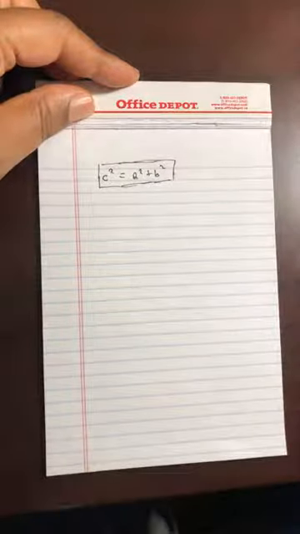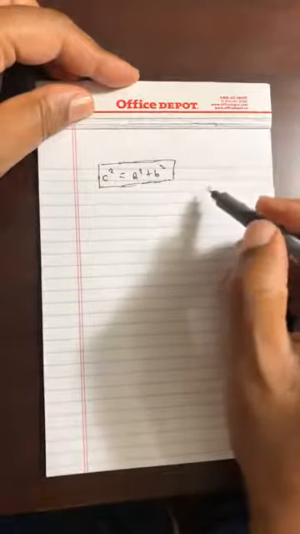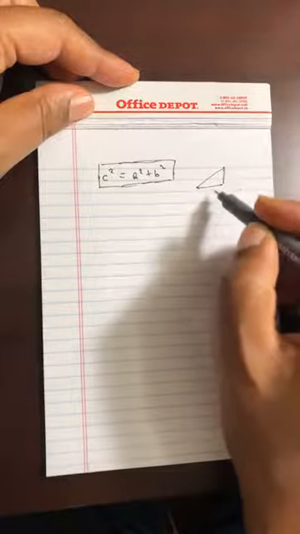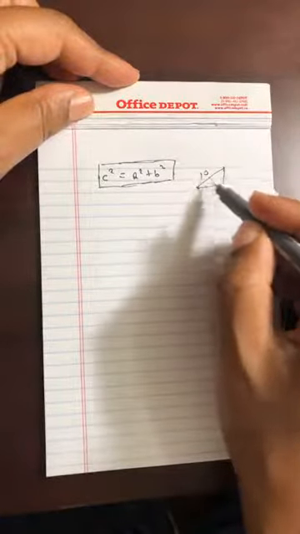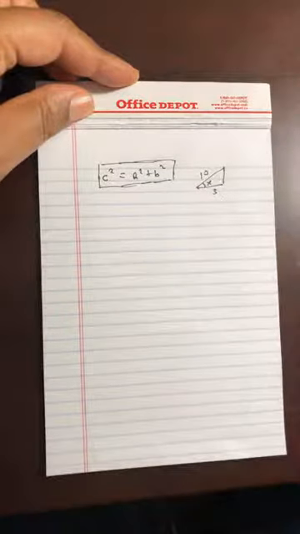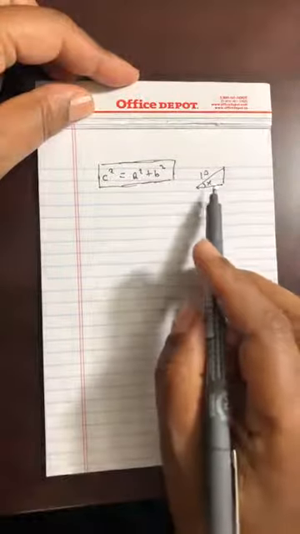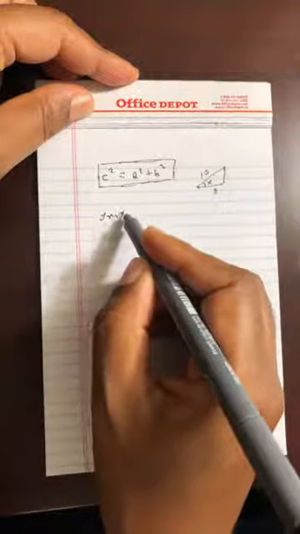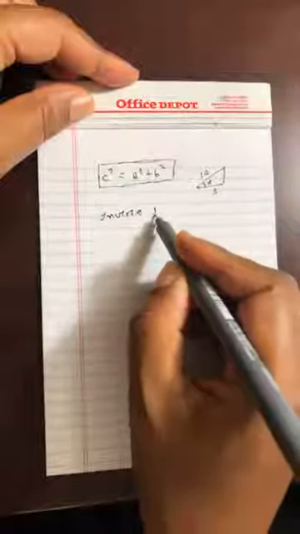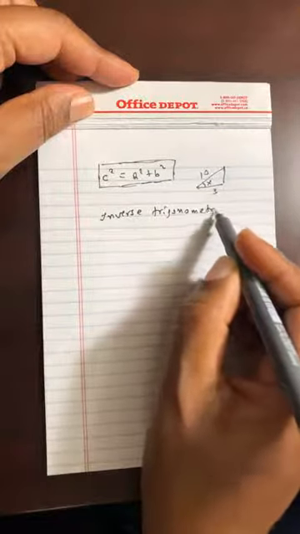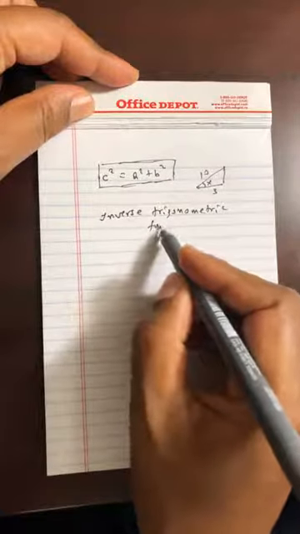How about if the angle is missing? Let's say you know these numbers, 3 and 10, but this number is missing. How do you go about it? We have to define the inverse trigonometric functions to solve problems like this. So let's look at the inverse trigonometric functions.